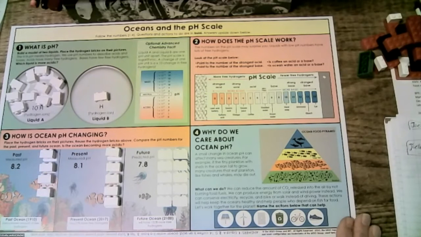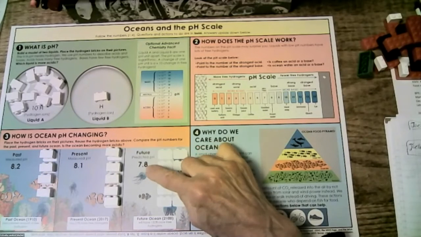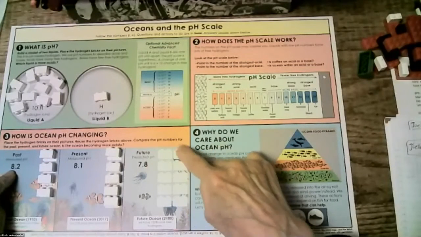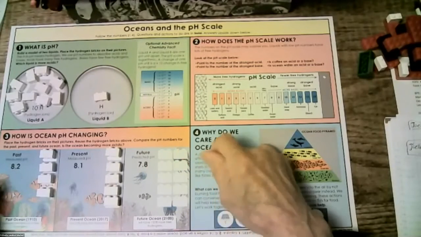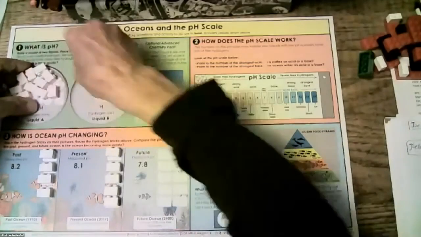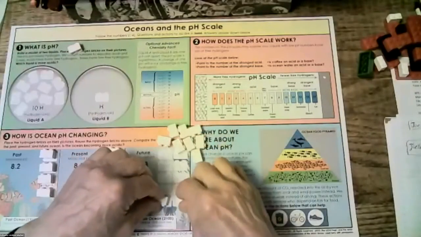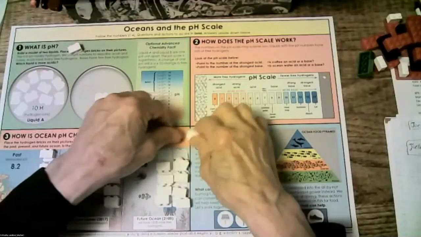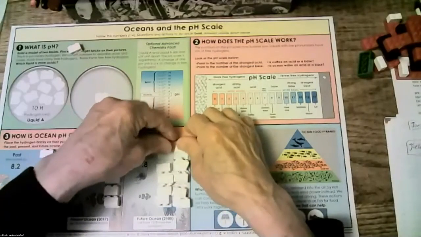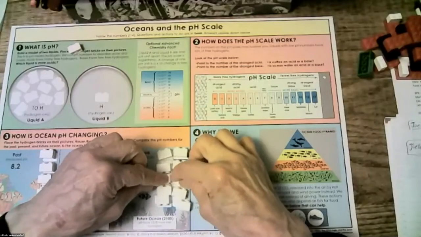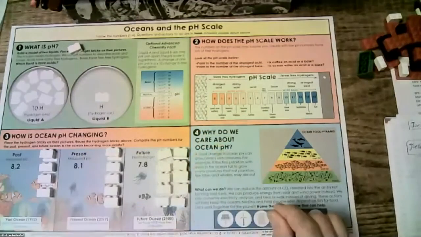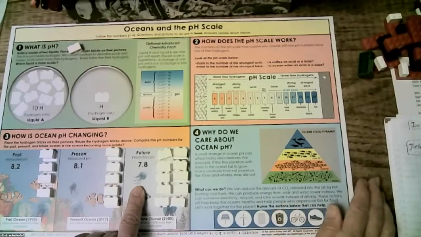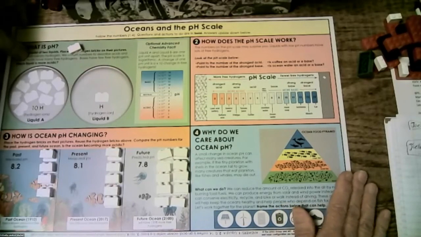And in the future, if we're predicting pH 7.8, that doesn't seem like much of a change from 8.2, but you'll notice we've more than doubled the amount of hydrogens in the water. So we're going to end up with 10 as a visualization for the increase. It's really hard for non-scientists to see that the relative change is much bigger than they probably expect.